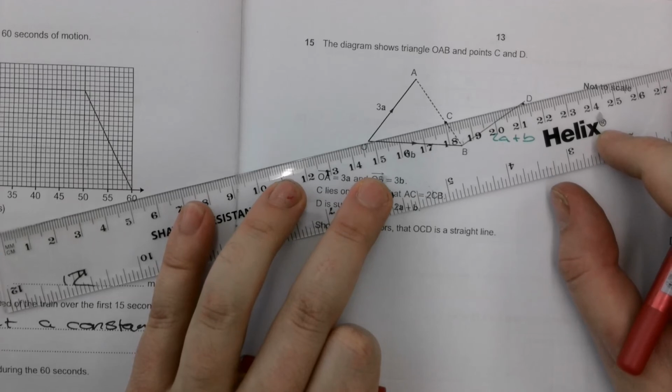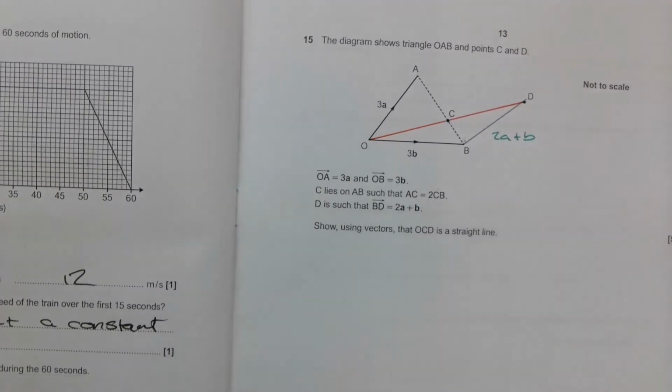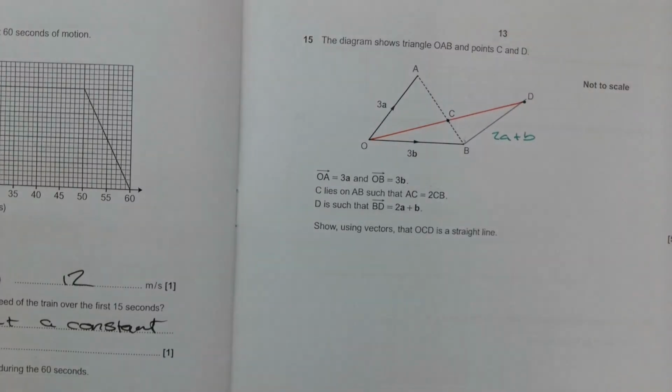So to prove this is a straight line, we need to prove that OC and OD have vectors that are one's a multiple of the other. And this means if one's a vector multiple of the other, that the two lines are parallel, and because they both have point O, they must therefore be the same line.